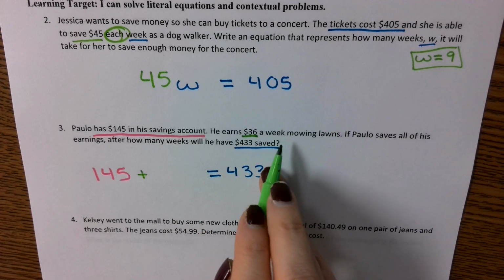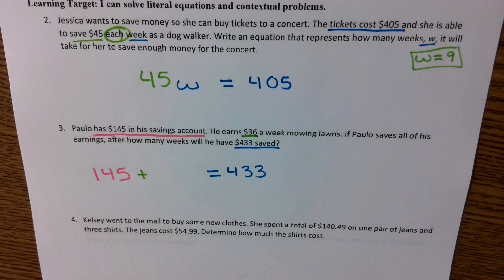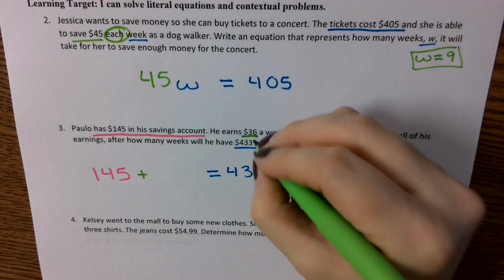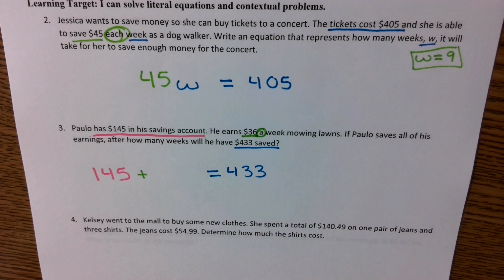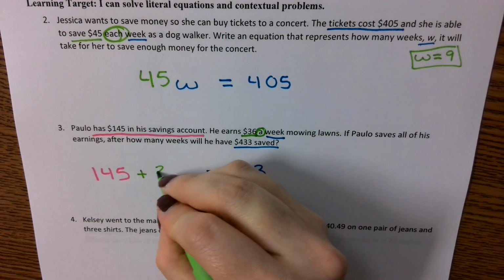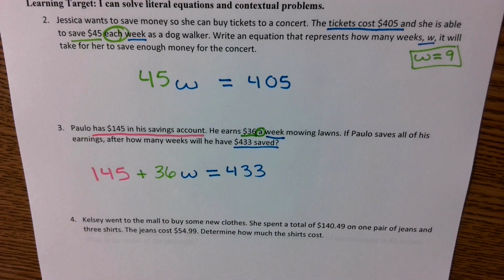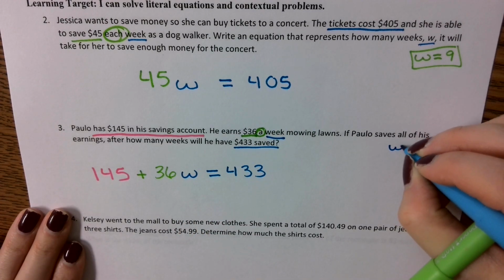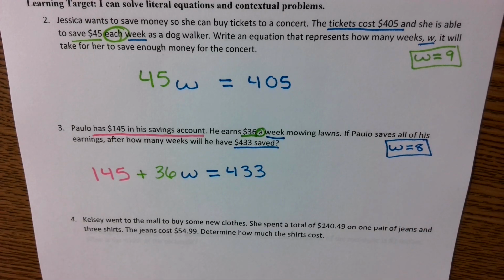Can I say 36 each? Can I say 36 every? Yeah. You could replace the word a with per, each, and every. So that a is a per, each, or every kind of word. That's a coefficient word. So there's our weeks. So it's 36W. And again, in this case, W would be equal to 8. After 8 weeks, he would have 433 saved.